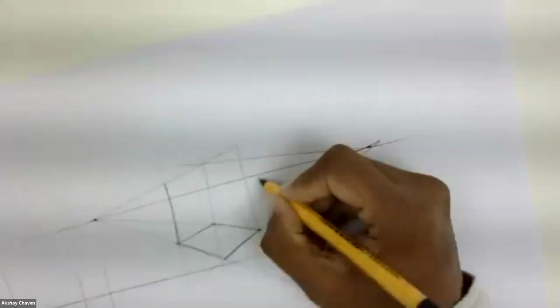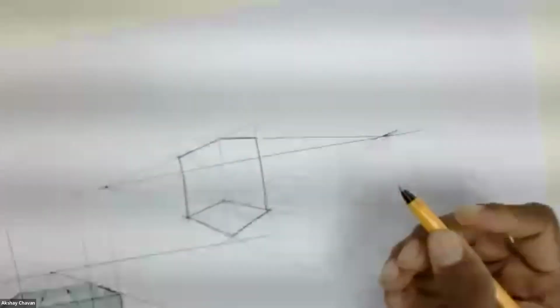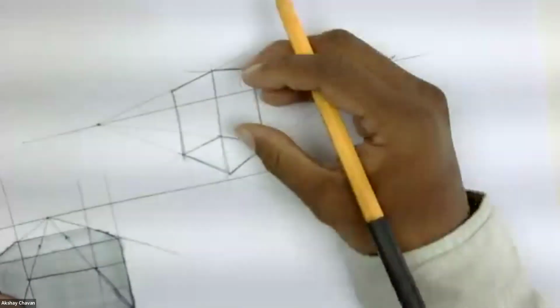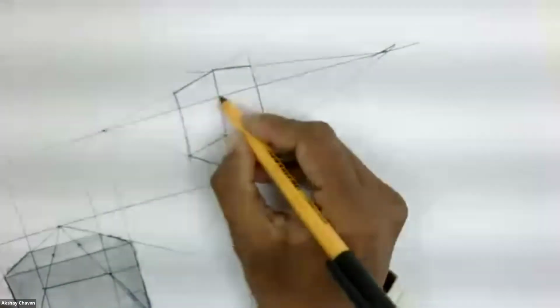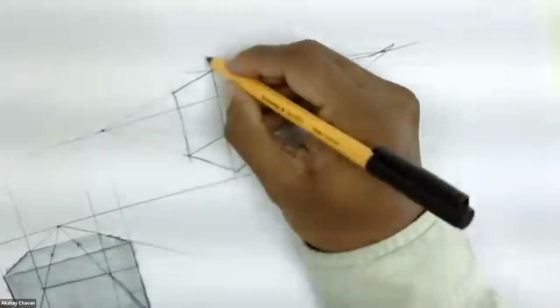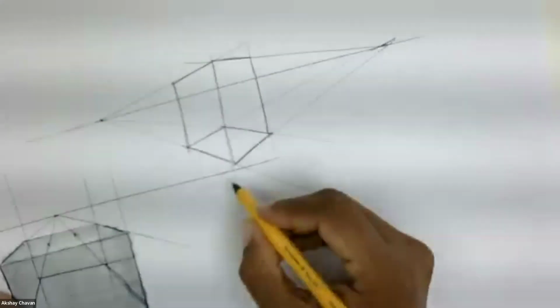Now we will join this and construct a cuboid. So as we see, when we are looking at it at the horizon line, we are not going to see the top portion of it and the bottom portion of it.